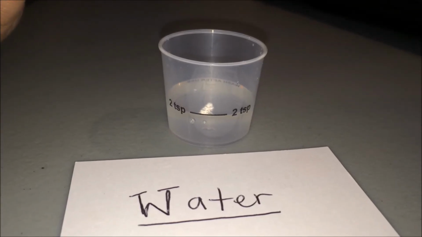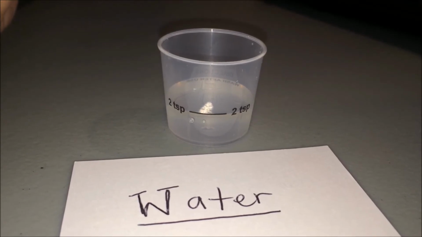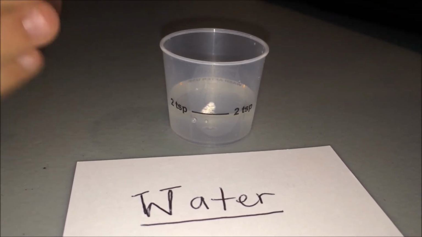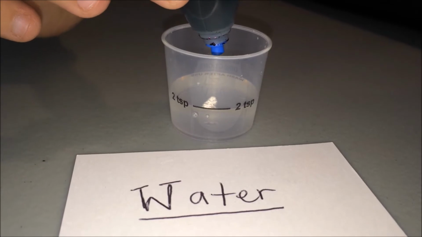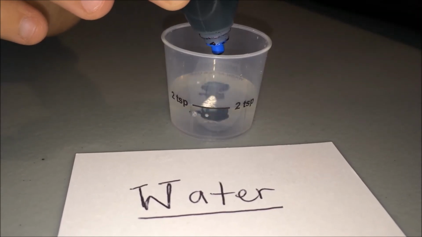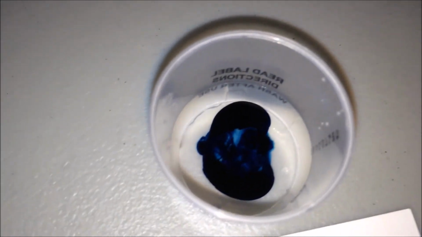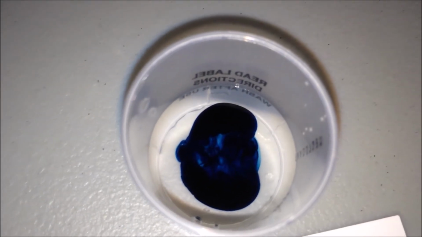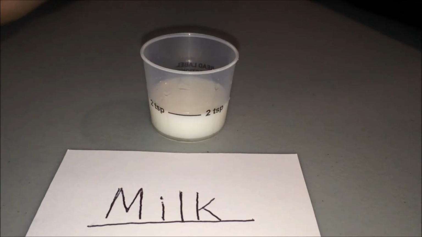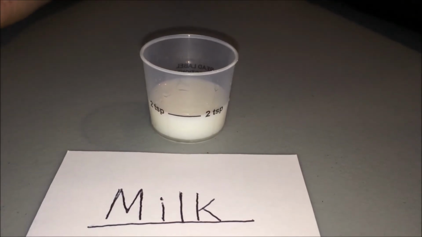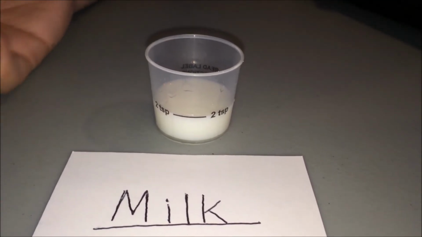This experiment is to observe food coloring diffuse in water. This experiment is to observe food coloring diffusing in milk.